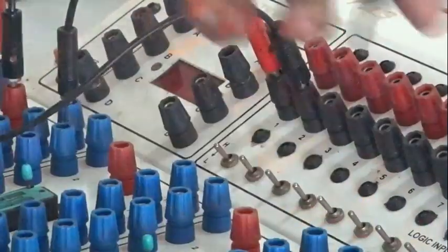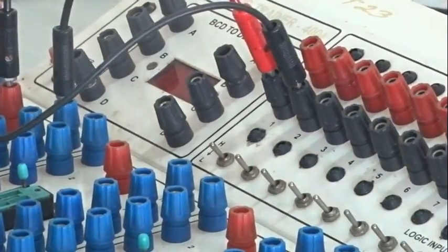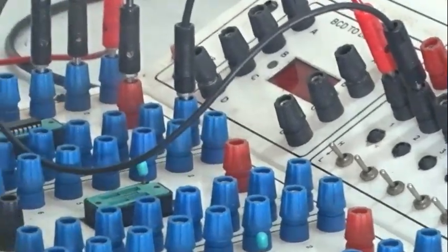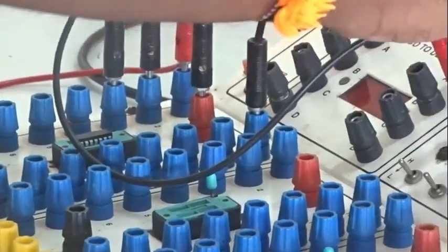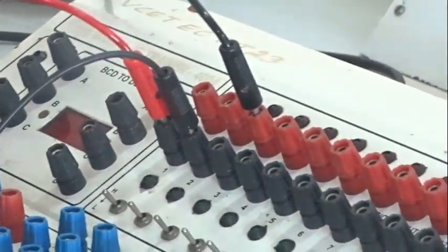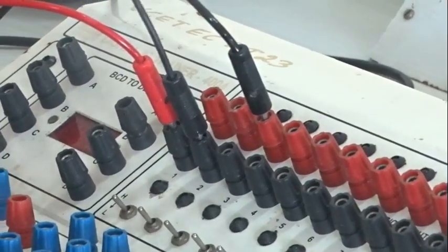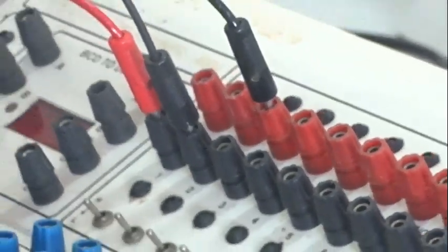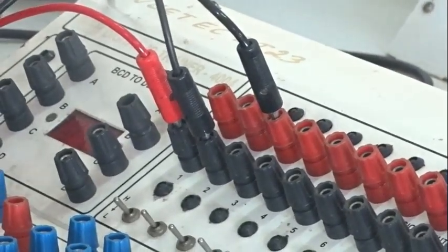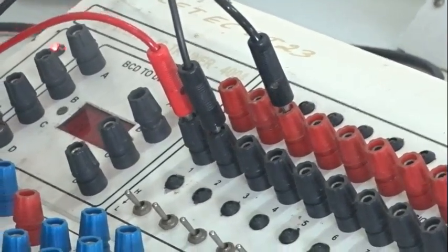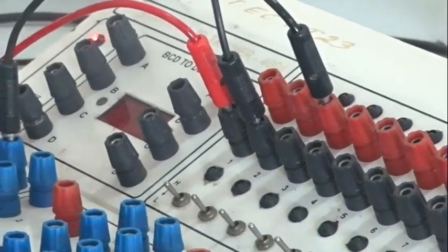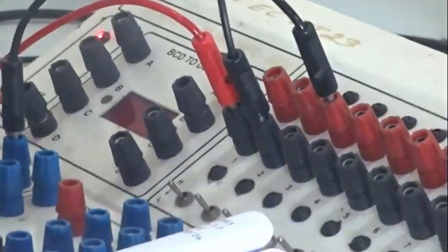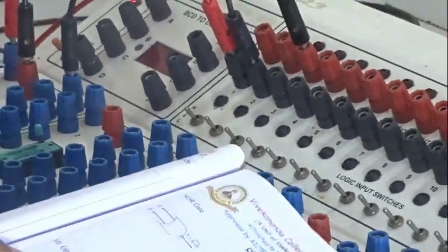Next, pin number 3 will be connected to the output. So after doing this connection, switch on the trainer kit, and then we will verify the truth table of the OR gate.